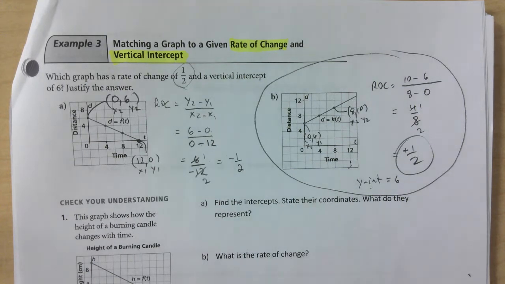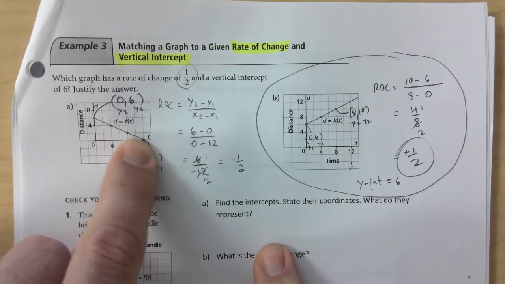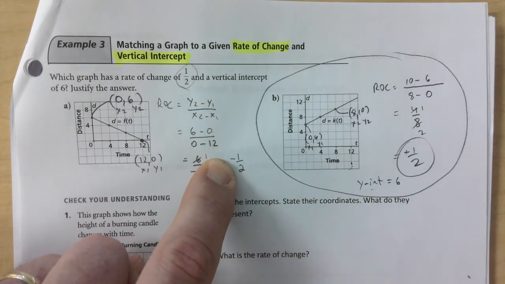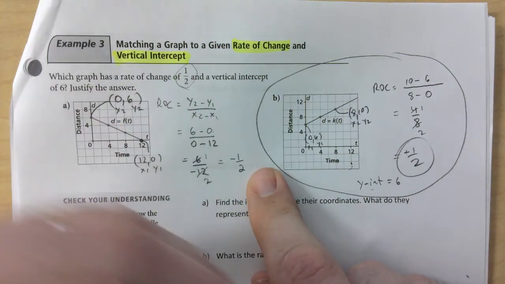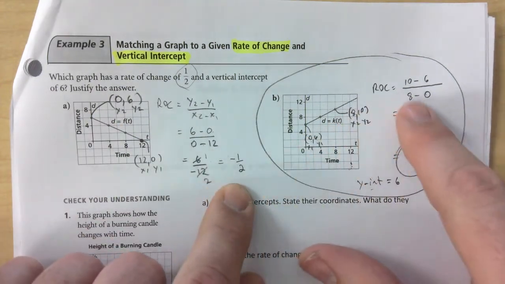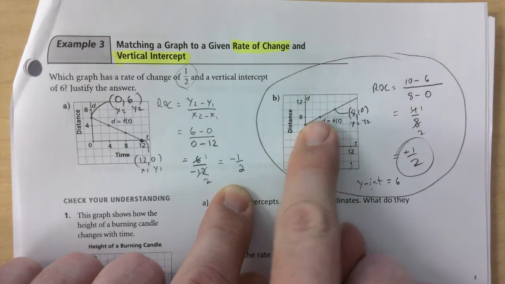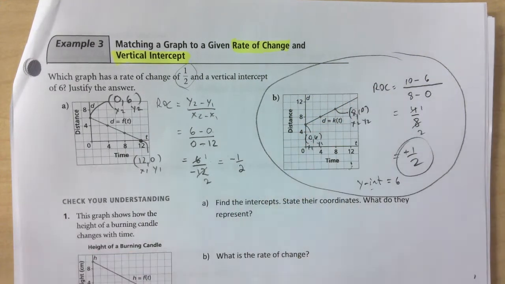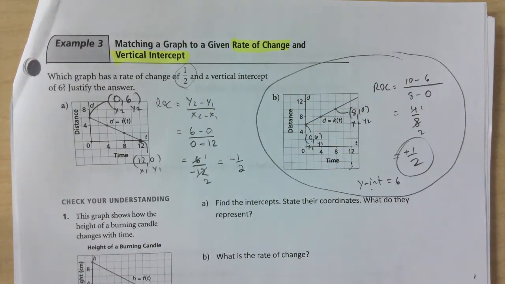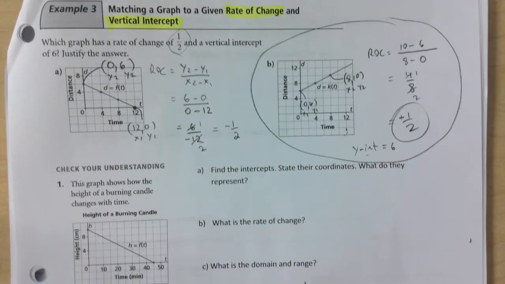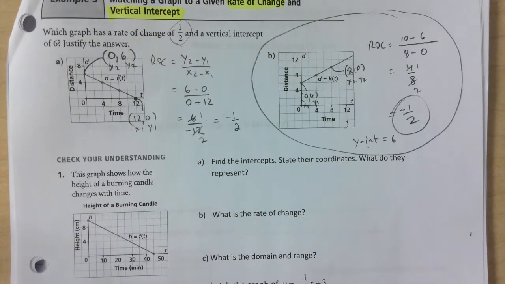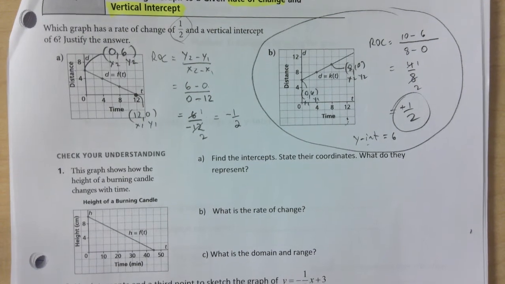It could have been a lot easier. It could have been just by looking at it. It's like this one will be negative. I'll tell you that. You'll see the pattern. If it's negative, the line goes down. If the rate of change is positive, it's increasing, it's going to go up. So we could have narrowed it down just by looking at it without doing any calculations there. Okay, let's keep going.